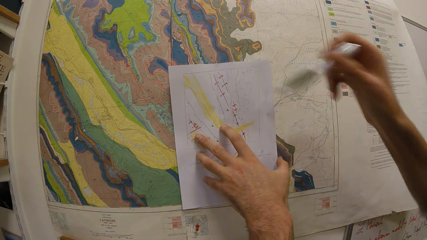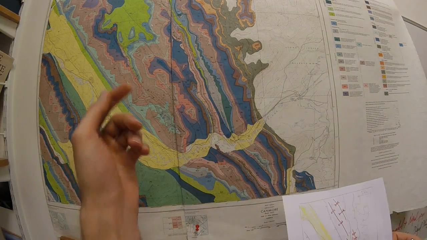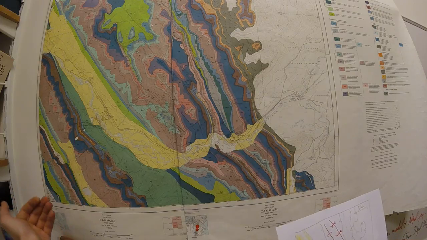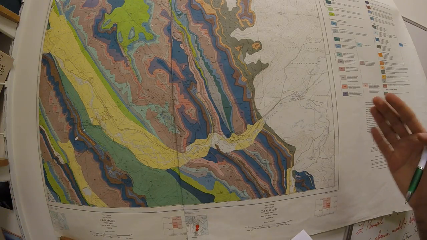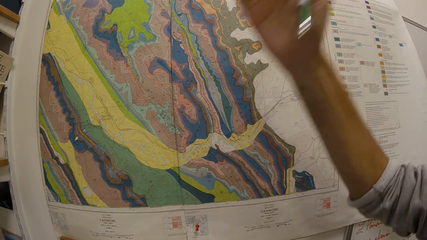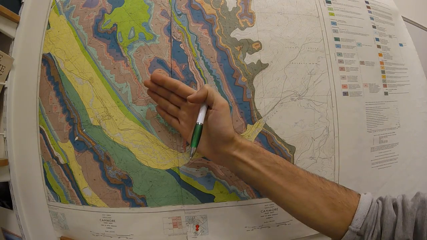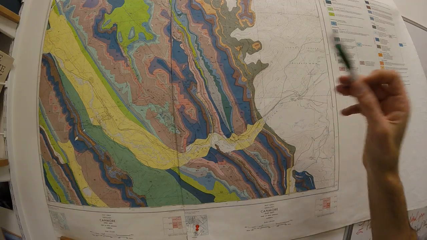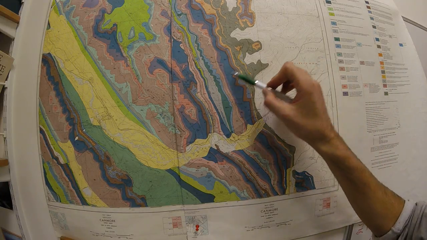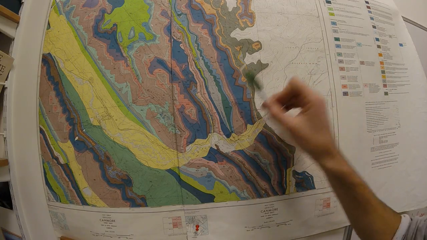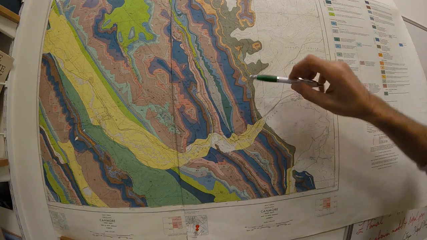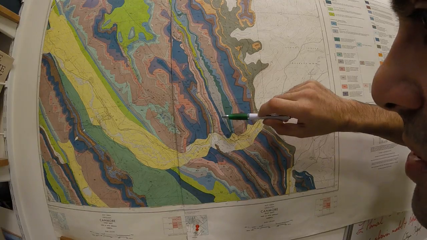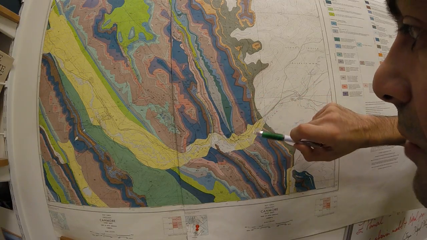And what we have here in terms of the thrust is, if the thrusts are all bringing rocks from the southwest to the northeast, what is the dip of the thrust? The dip of the thrusts, they're all going to dip towards the southwest. And that's what's interesting here, is that if you look at the dip of the beds as well, most of the beds tend to dip towards the southwest as well. You can get that from the dip and dip direction symbols, so there's quite a few on the map.